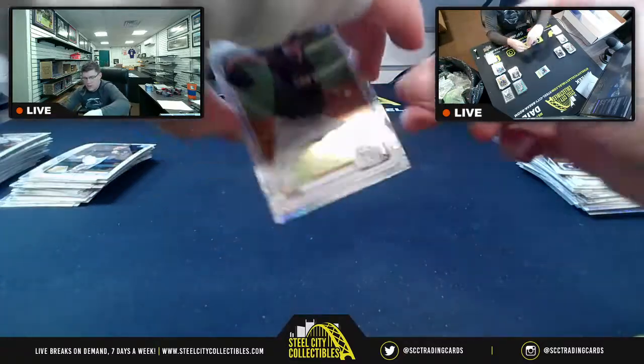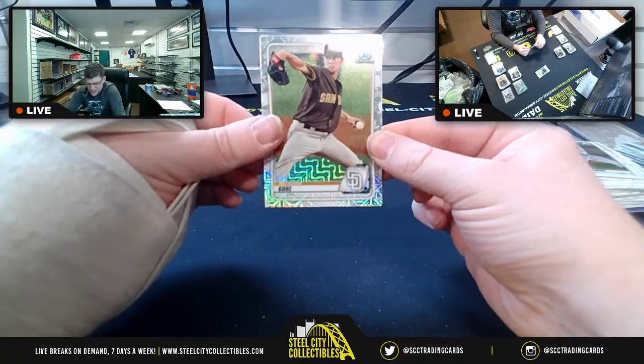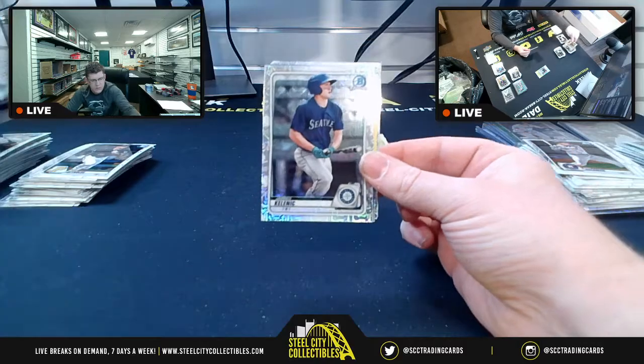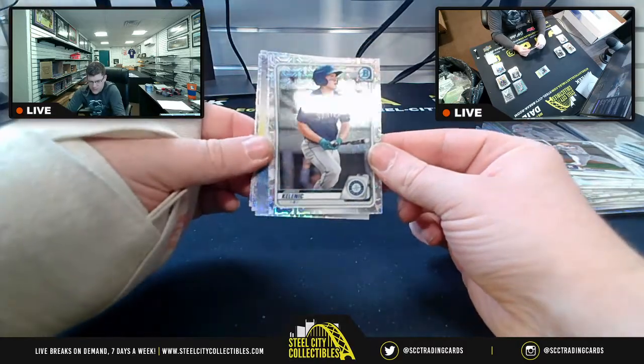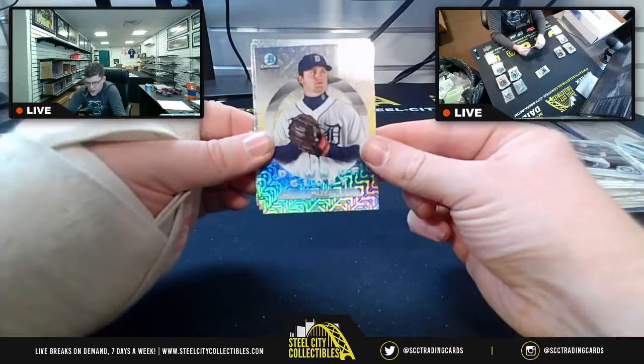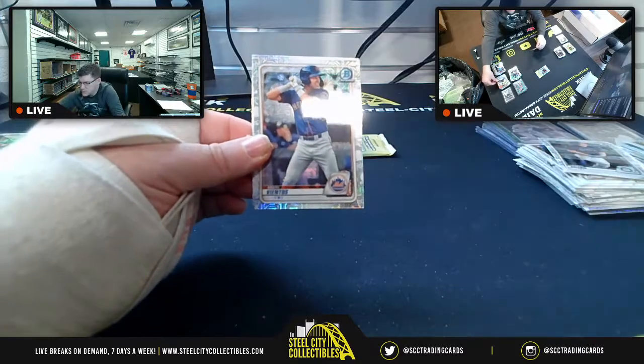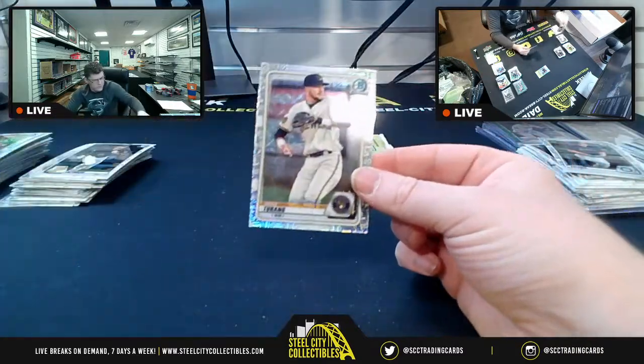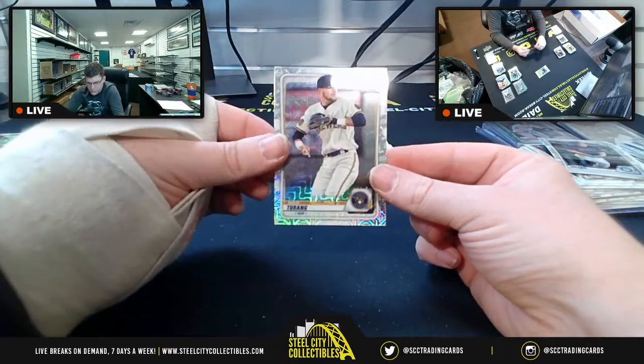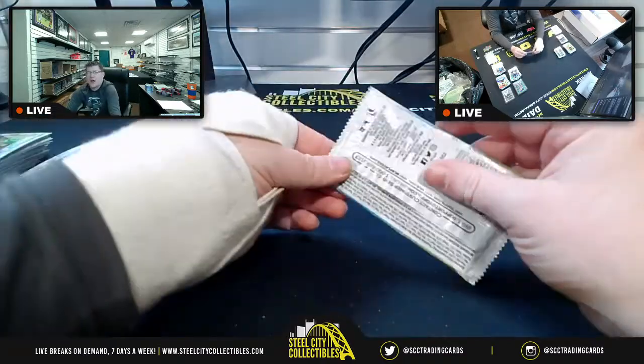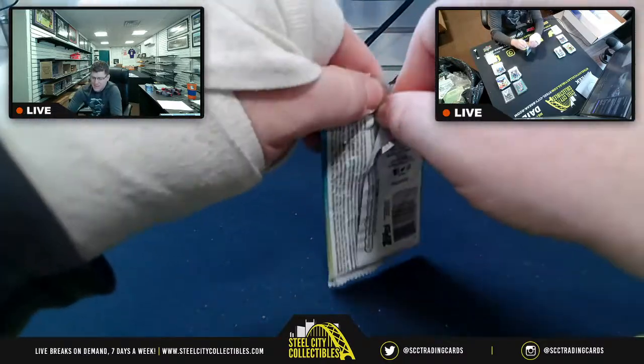There we go. We're going to have Mr. Mackenzie Gore for San Diego and the Padres. And for the Mariners, Kalenic. And for the Tigers, Miz. And then Vientos for the Mets. Brewers, Bryce. And our final pack.